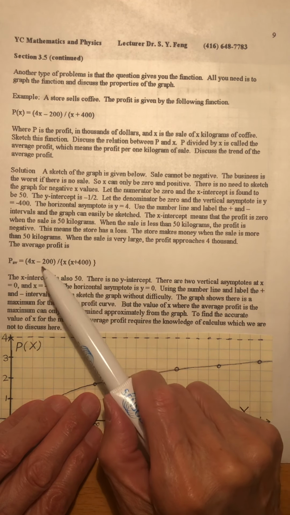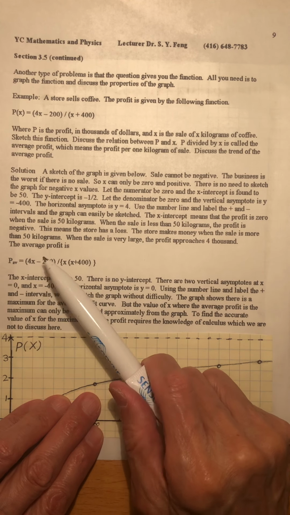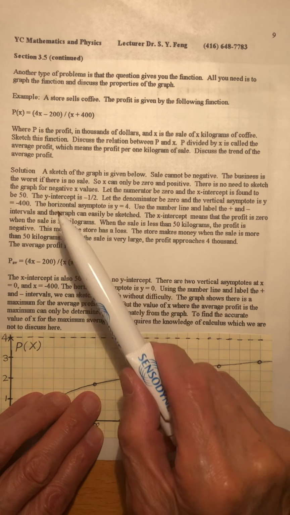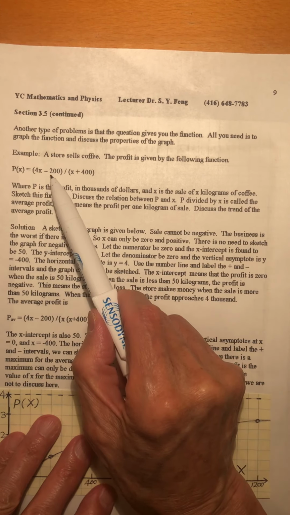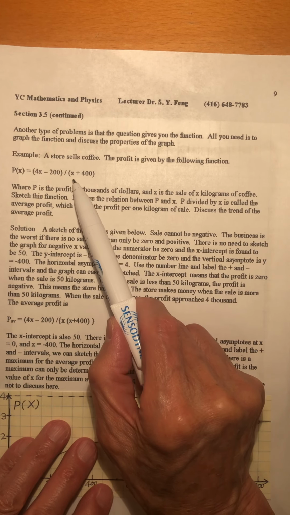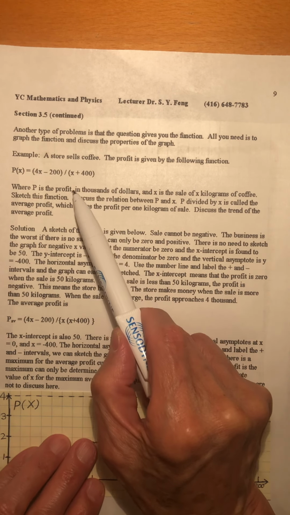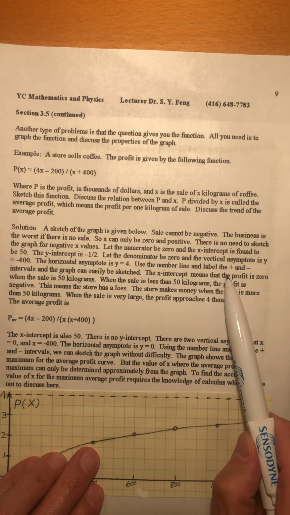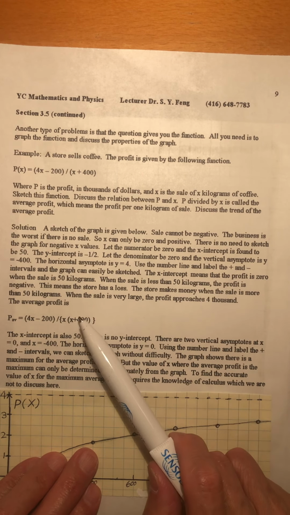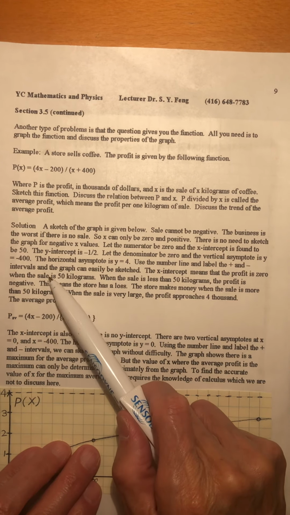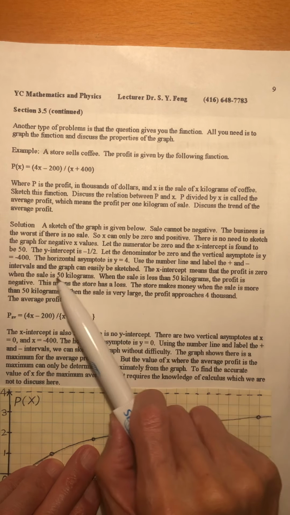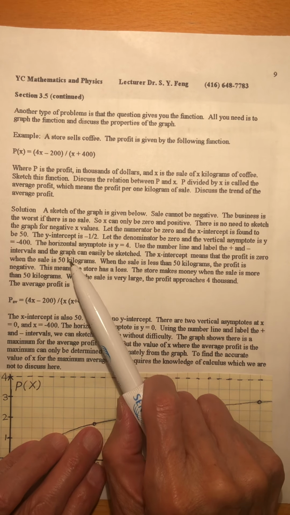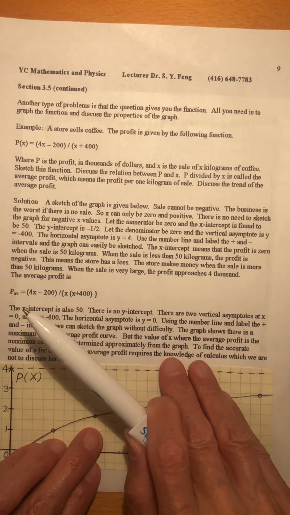And then you can graph this function using a number line. On this number line, you put down the x-intercept, you put down the vertical asymptote, and then you label which interval is plus, which interval is minus. That's a method we introduced before this lecture. If we do that, we can draw the graph very easily. Okay.